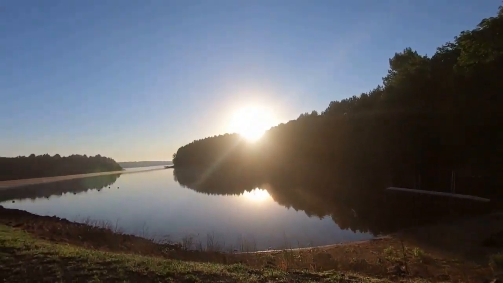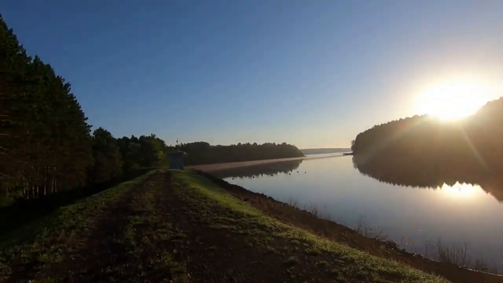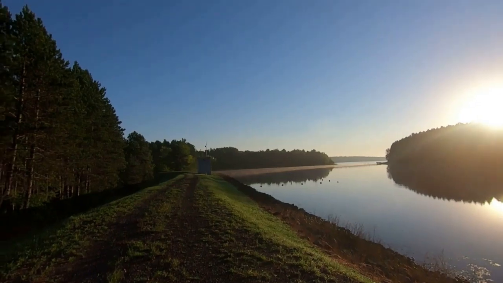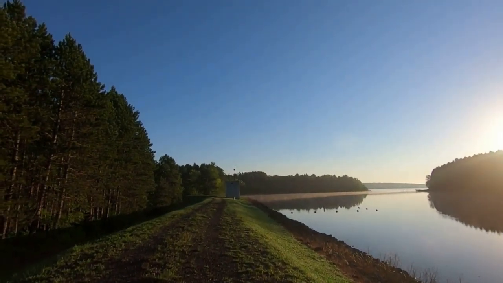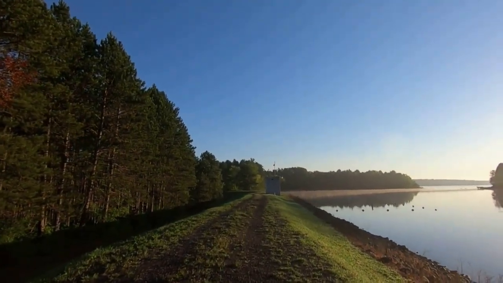This is such a pretty lake. I've taken dozens of photographs here of sunrises, because this spot here is on the west side of the lake.